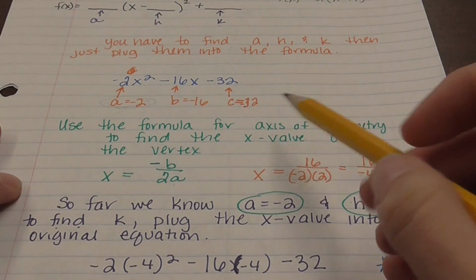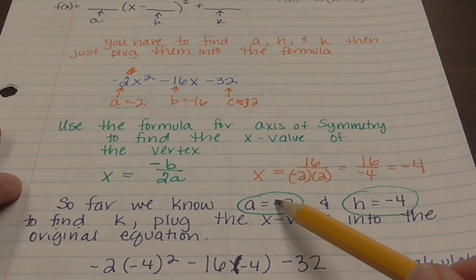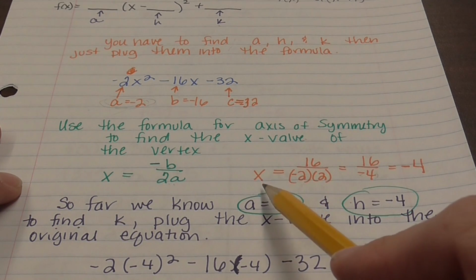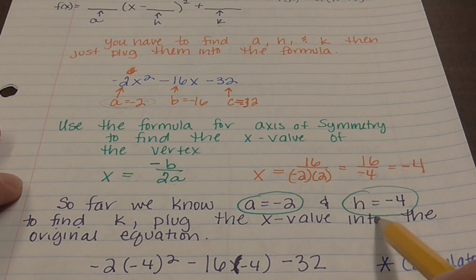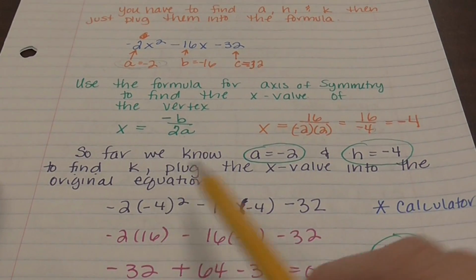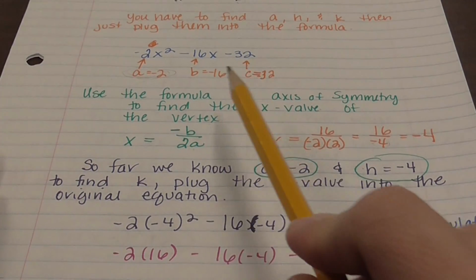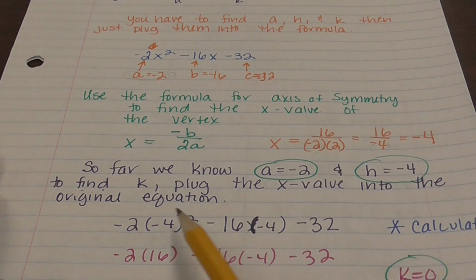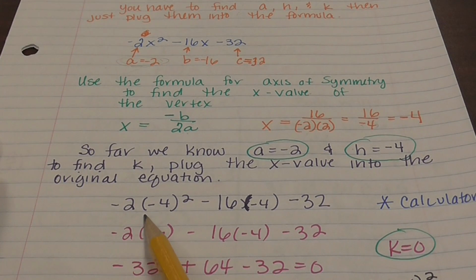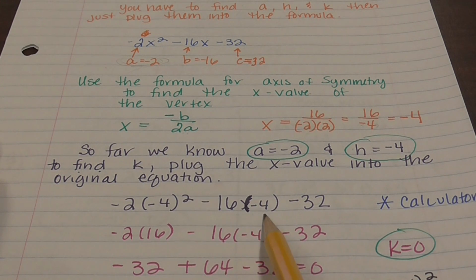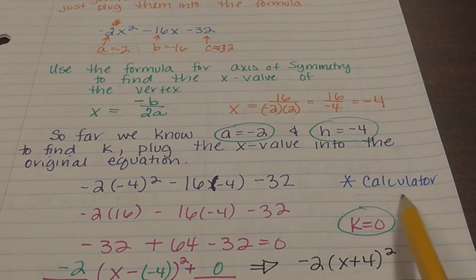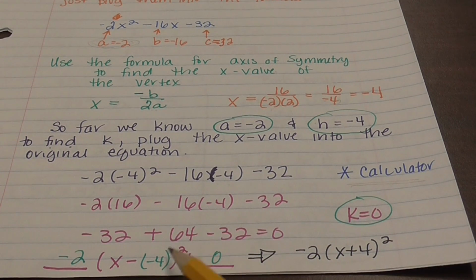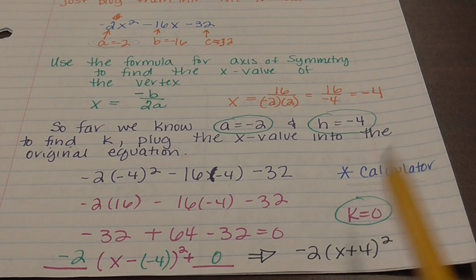So already I know my a equals -2 and my h, my x value, is -4. So I have 2 of the 3 already. Now I just need to plug the h back into the original problem to figure out k. So -2 times -4 squared minus 16 times -4 minus 32. This is where you can use your calculator. I've worked it all the way out, but if you plug this into your calculator exactly like this, k will equal 0. So now you have your a, h, and k.